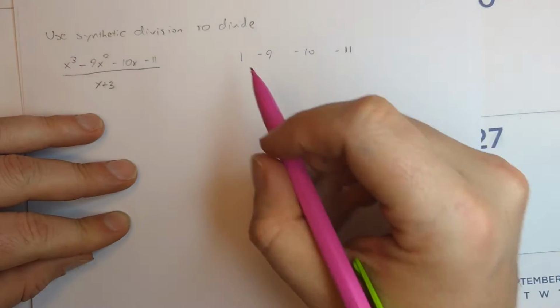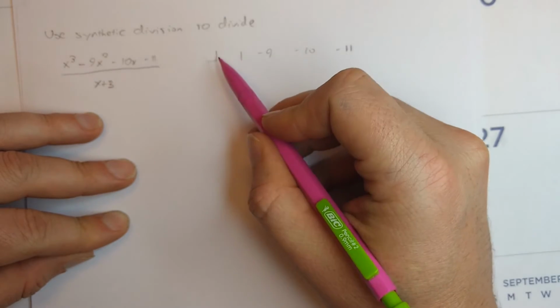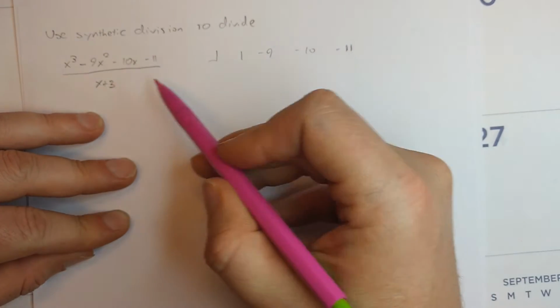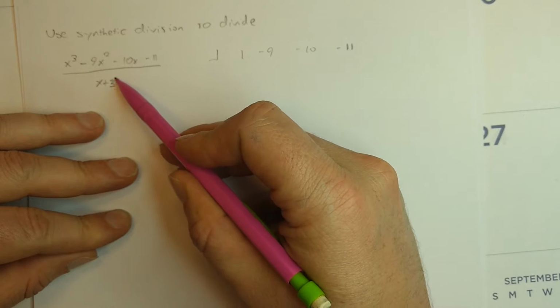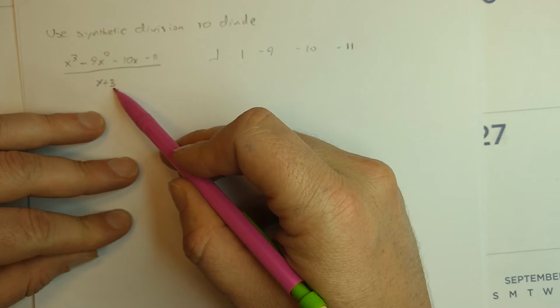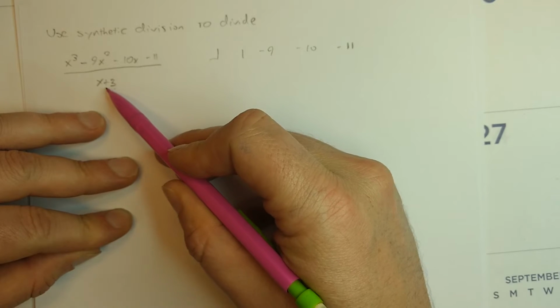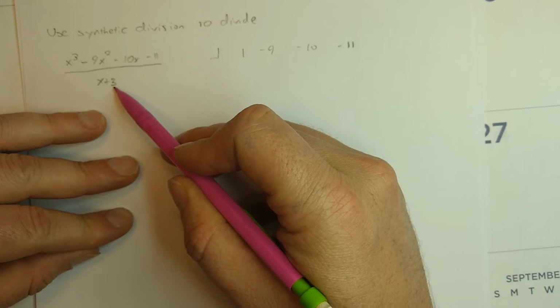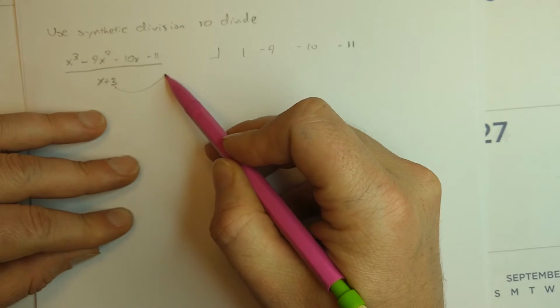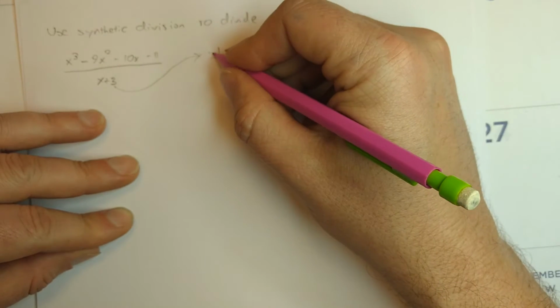Okay. Then we're going to make a little box over here on the left. And in that box, we're going to take this number right here, the constant part, or the number part of the binomial we're dividing by. So in this case, we're dividing by x plus 3. We're going to be looking at this 3, but we're going to need to change that sign from a positive 3 to a negative 3.